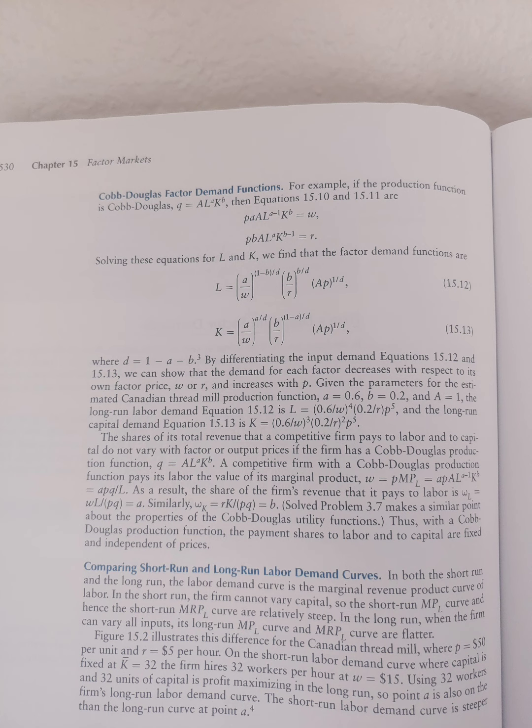Similarly, theta K equals R times K over (P times Q), which equals B. Solved Problem 3.7 makes a similar point about the properties of the Cobb-Douglas utility functions. Thus, with a Cobb-Douglas production function, the payment shares to labor and capital are fixed and independent of prices.